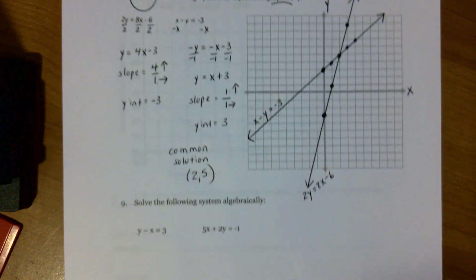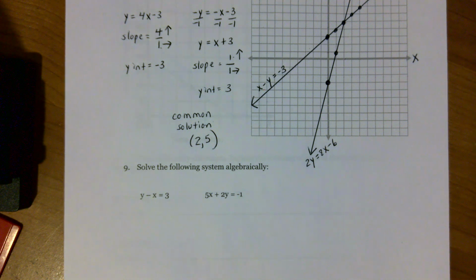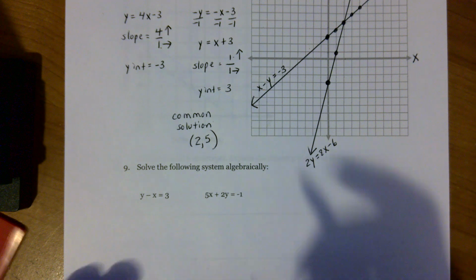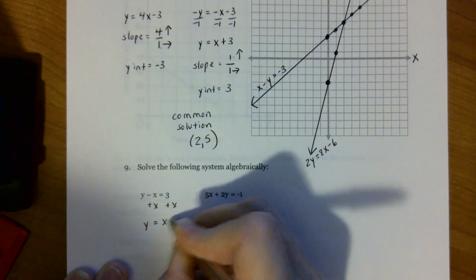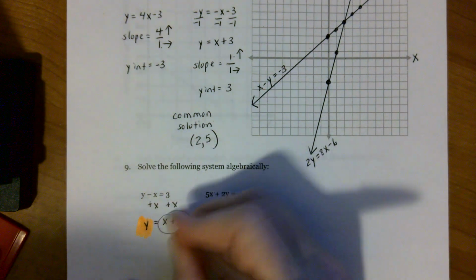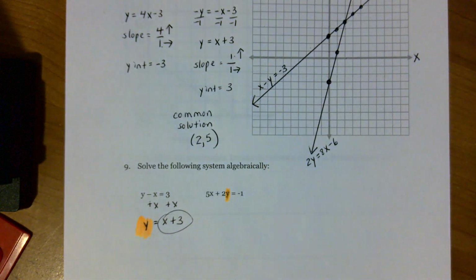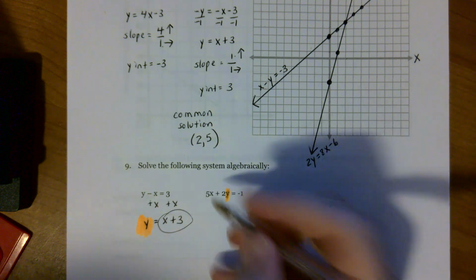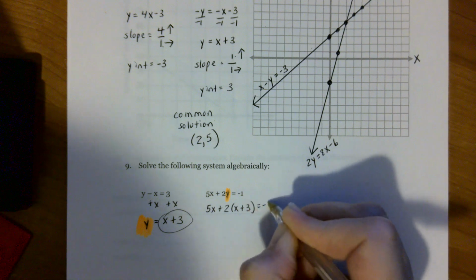And finally, you're asked to solve the following system algebraically. I can either try to do the substitution or elimination method. I'm going to do substitution. So I'm going to add x to both sides, and I get y equals x plus 3. What that means is anywhere I see y, I am going to replace it with x plus 3. So I take a look at my next equation, I see y, and I'm going to replace it with x plus 3. 5x plus 2 times x plus 3 equals negative 1.